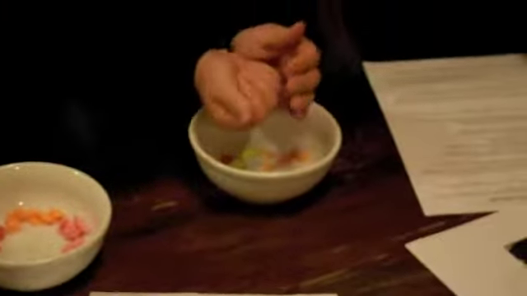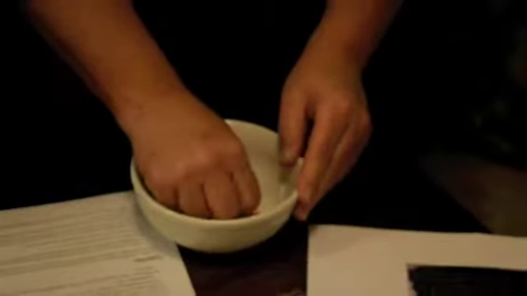Mix the colors? Yeah, mix them all together. Those are all the different sediments. You can pick them up. They're hard from being open.